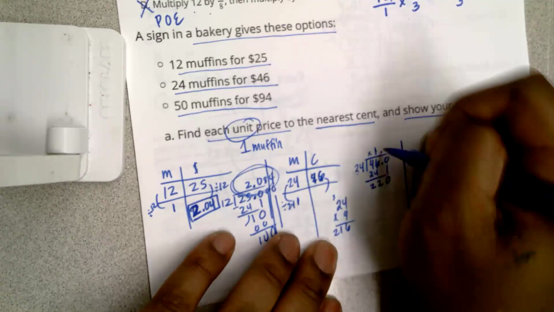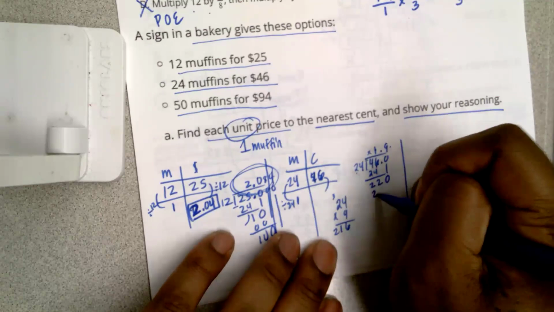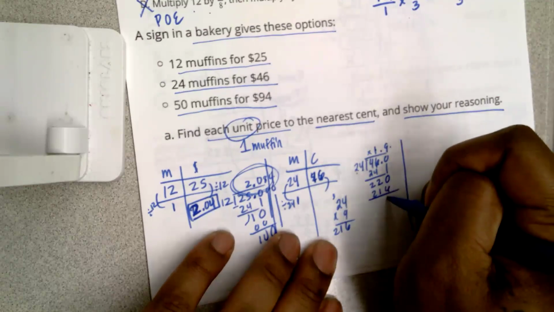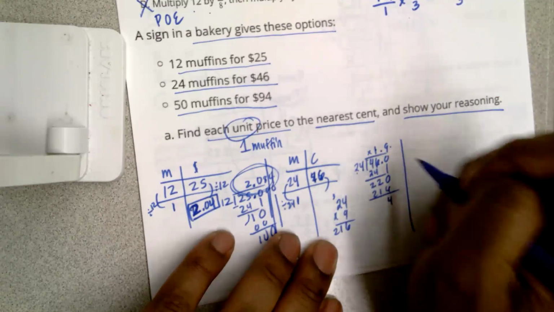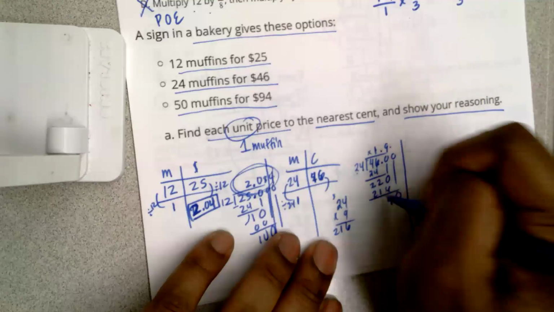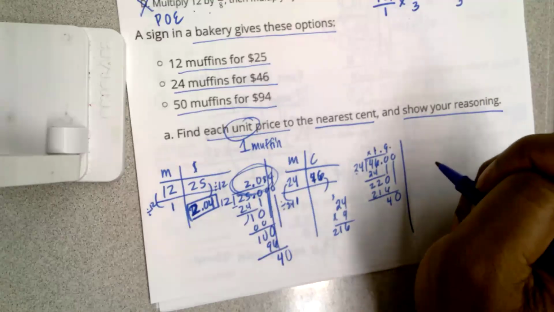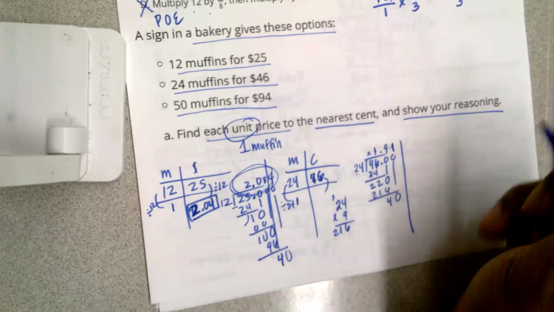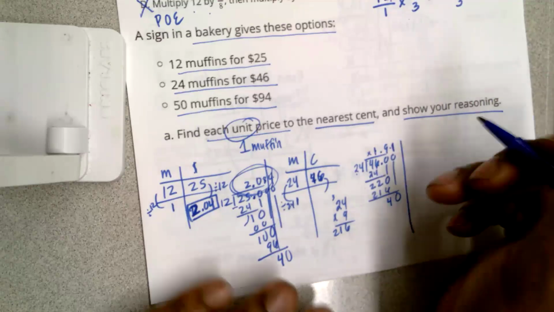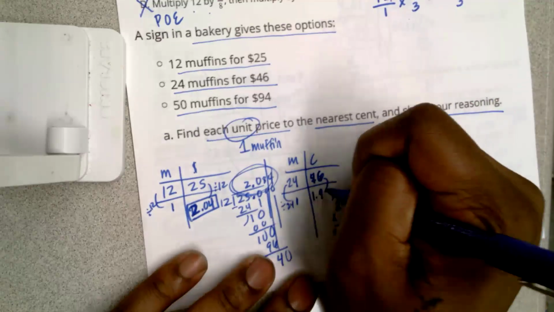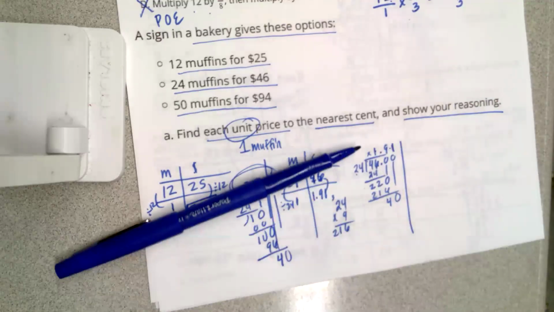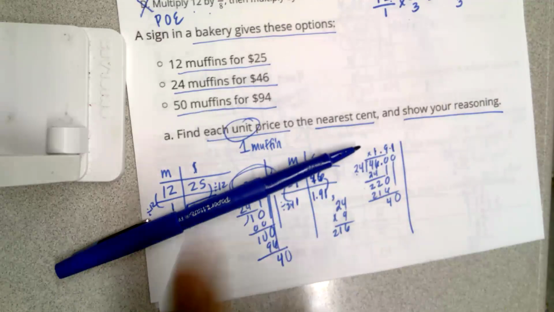Yeah, 216. 9 times 24 is 216. That's a 4. And 24 goes into 40 one time. Right? So it's about $1.91, maybe 92, right? For each muffin.